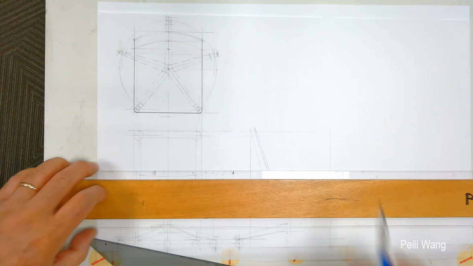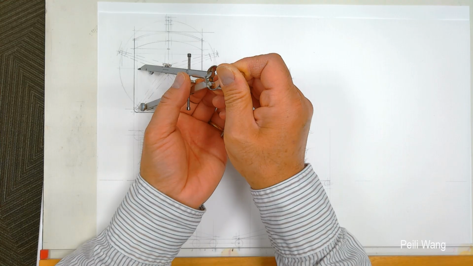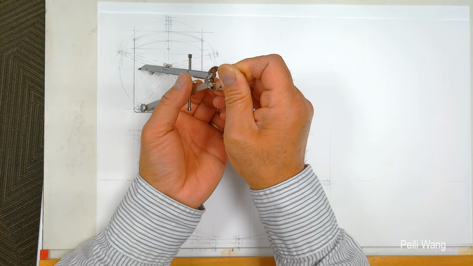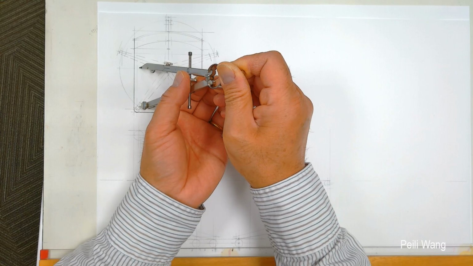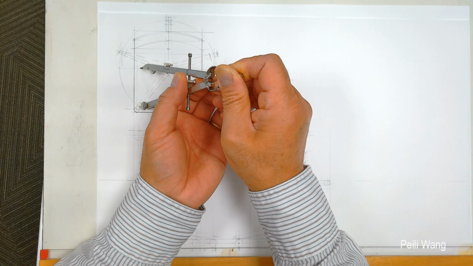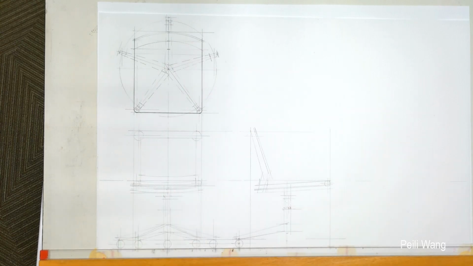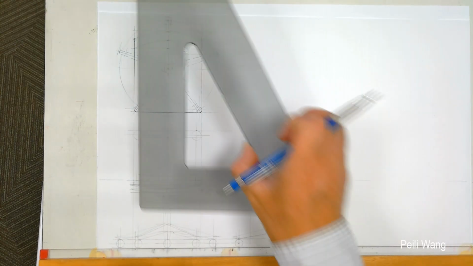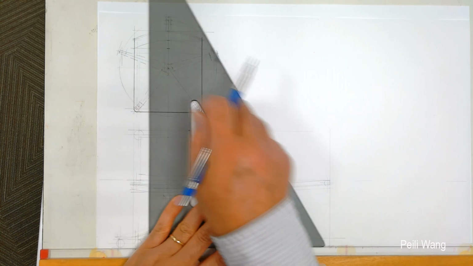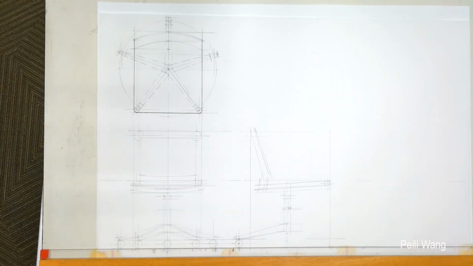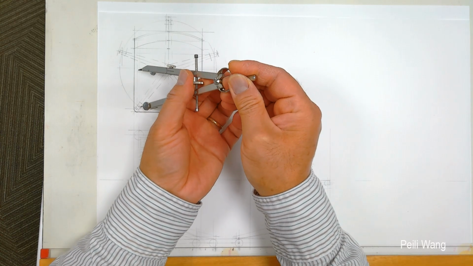The guideline. Okay, so from here to here, take a look at. I measure distance. Center. I find a center point. I'm supposed to find a center point. So I use a 4H. Even if you get a mistake, don't worry, okay? So I use everything 4H, okay? 4H.